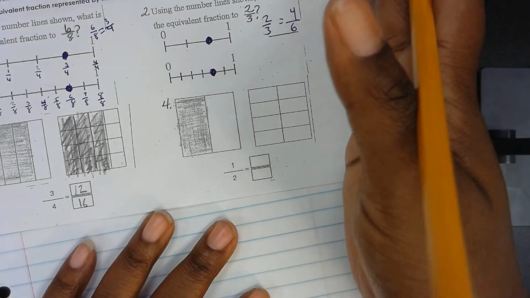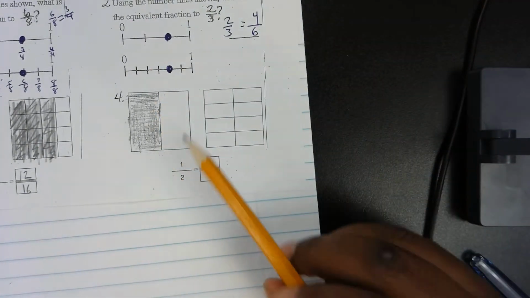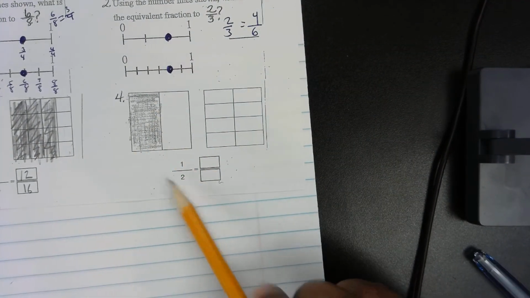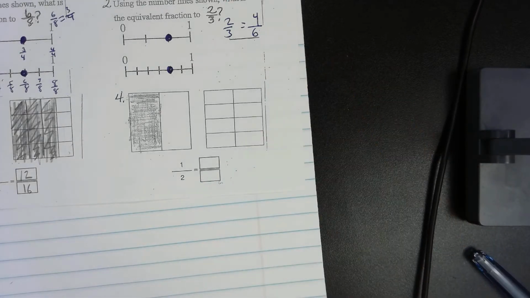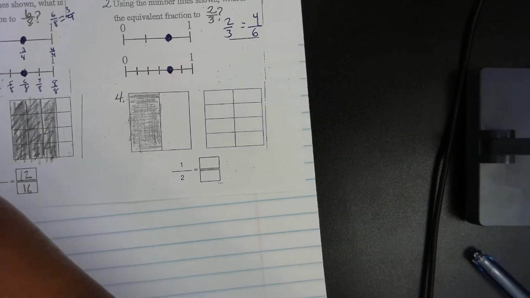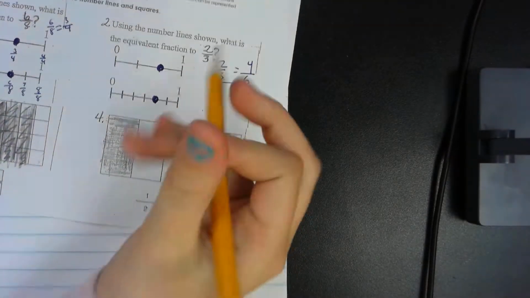Now let's look at number 4. We see that it's shaded. There are 2 parts in the whole thing. 1 part is shaded, so 1/2. And we want the second rectangle to look just like that first one. So go ahead, Marley, and shade in that second one, make it look like that first one for us.